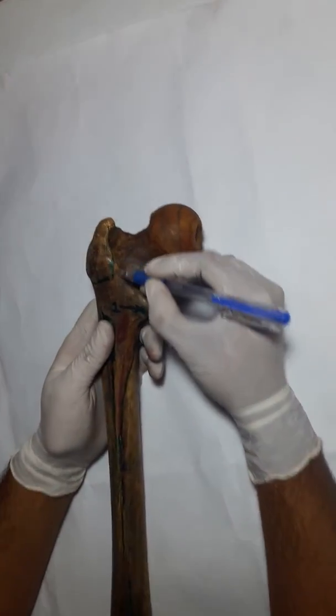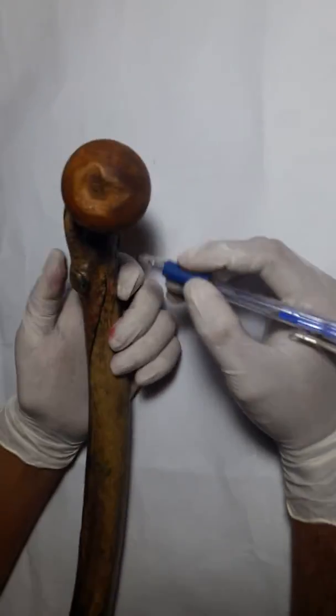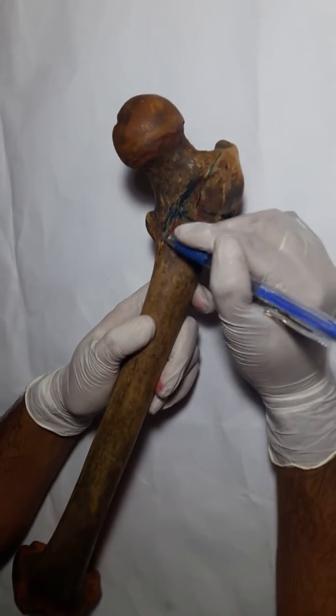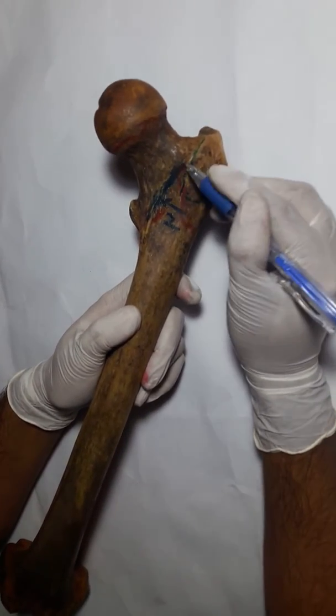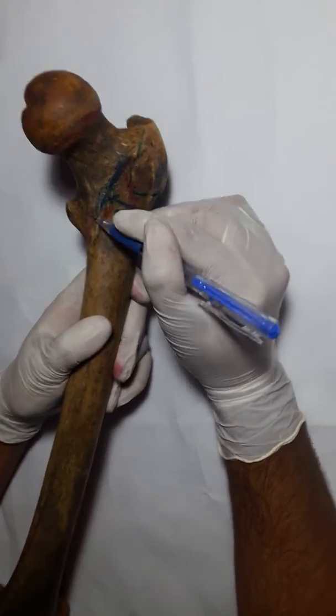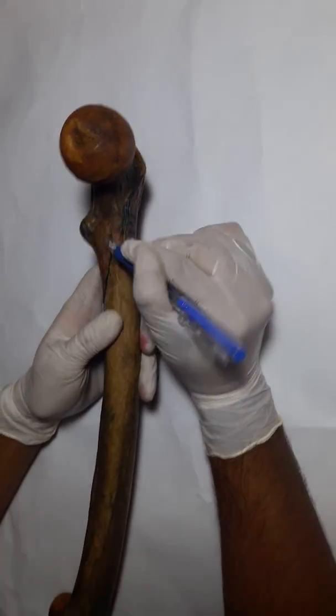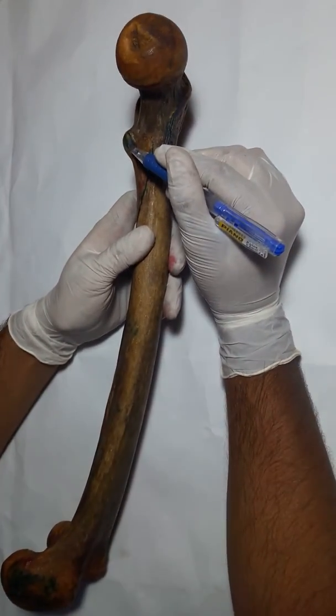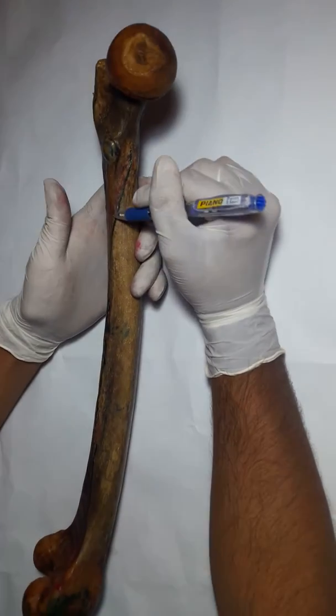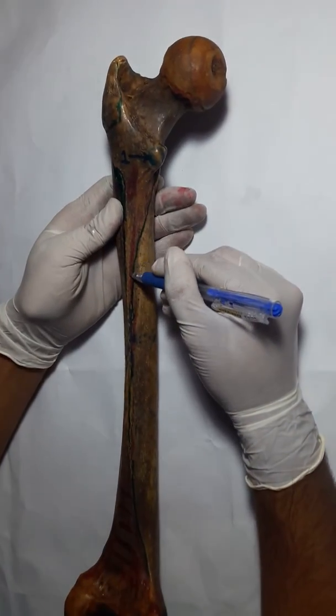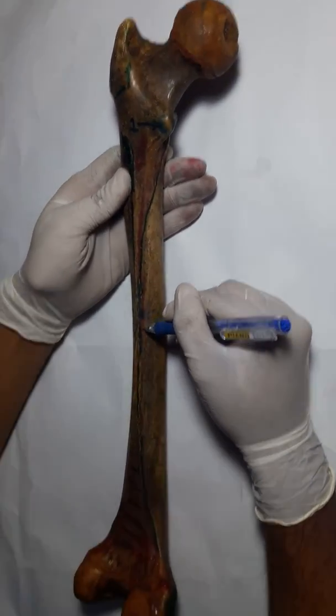Again, it has the quadrate tubercle, and this intertrochanteric line passes downward and in front and below the lesser trochanter, and continues as a spiral line. This spiral line then continues as the medial lip of the linea aspera.